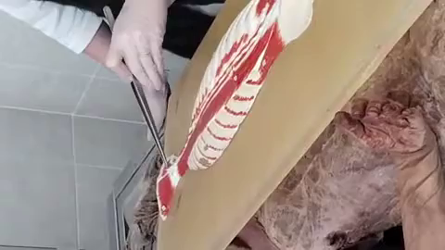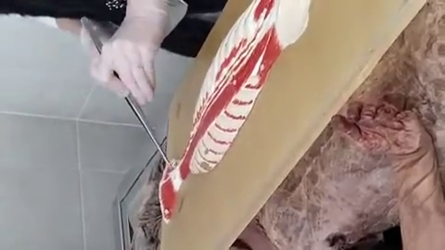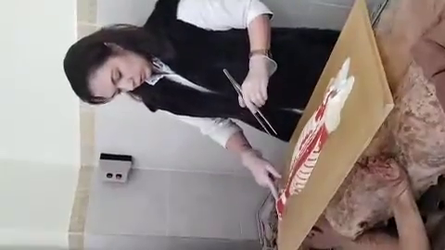Musculus rectus capitis posterior minor originates from the posterior tubercle of the atlas, and then it goes upward and is inserted to the medial half of the superior nuchal line. And musculus rectus capitis posterior major originates from the spinous process of the axis, and it is inserted to the lateral half of the superior nuchal line. Both of these muscles cause extension of the head in the atlanto-occipital joint.